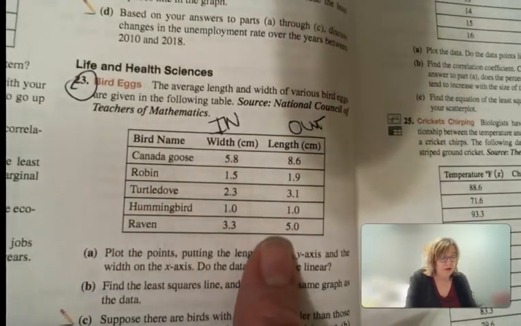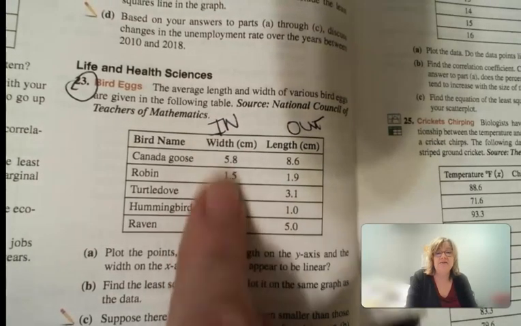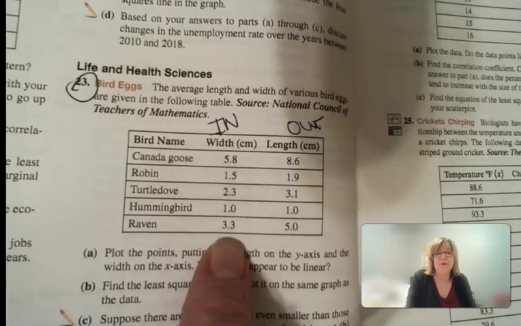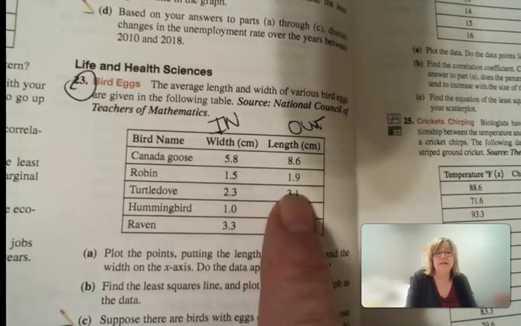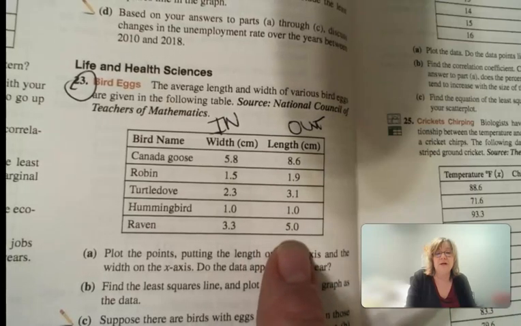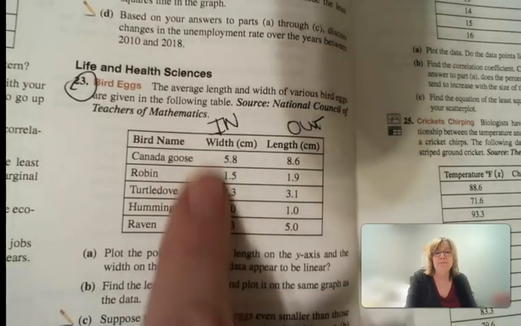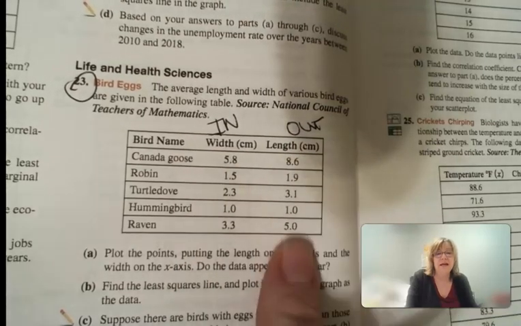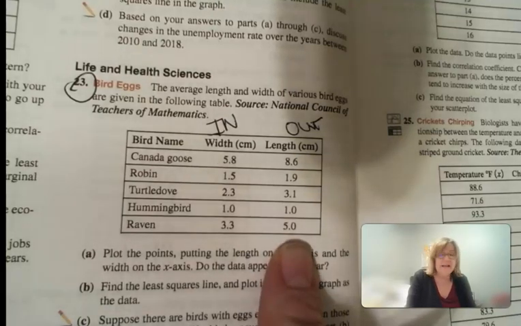All right. So remember that if I want you to do linear regression, I want you to use Desmos so you can edit the X values. So 5.8, 1.5, 2.3, 1.0, and 3.3. And then enter the Y values, the output: 8.6, 1.9, 3.1, 1.0, and 5.0. And we're going to do linear regression. So the input is the width of an egg of a bird. The output is going to be the length of the egg for that given bird. And then we're going to do something with that, right? Like I'm going to ask you questions.